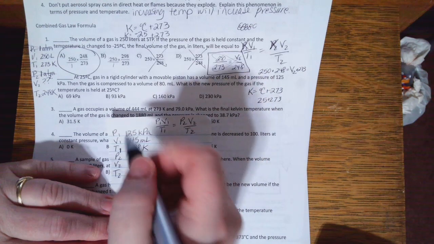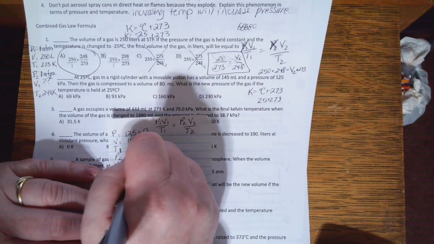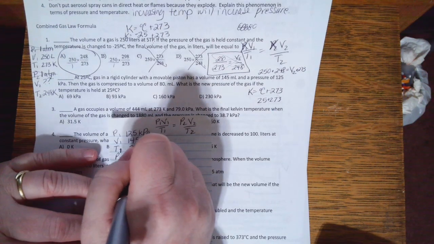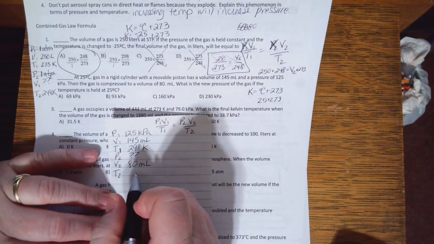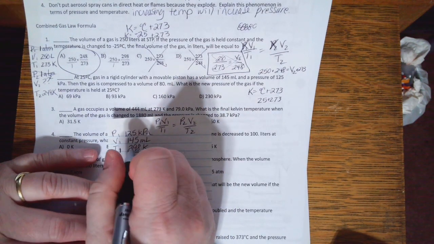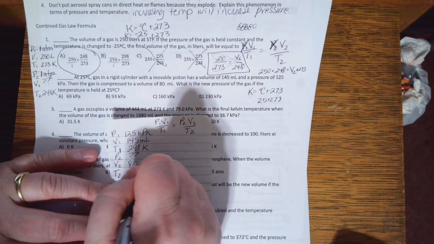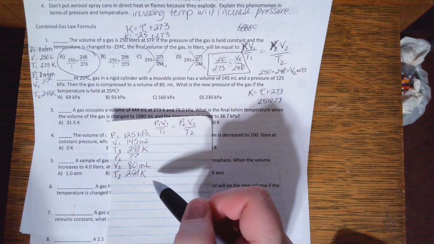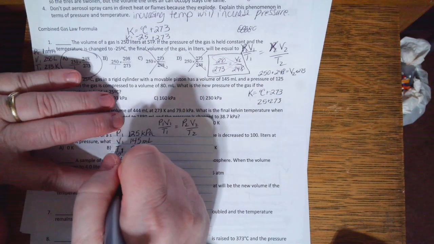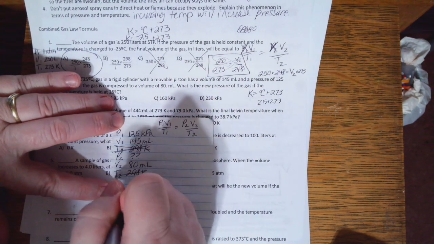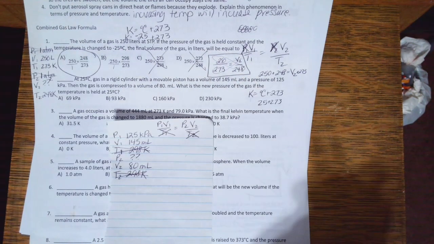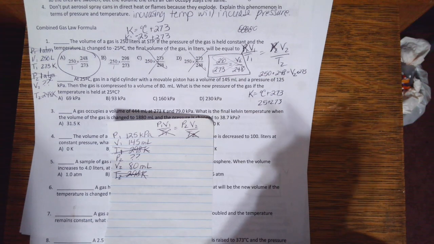Then the gas is compressed to a volume of 80 milliliters. What is the new pressure? So that's what I'm trying to find, if the temperature is held at 25. Now 25 was 298 Kelvin. So what do you notice? Well, the temperature is the same. So if a value is constant, I can ignore it in the formula because it no longer affects anything. Well, that makes my calculation a lot simpler.